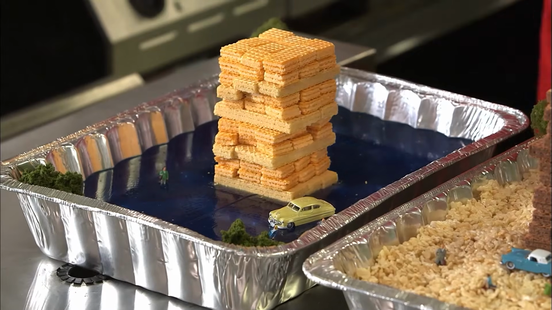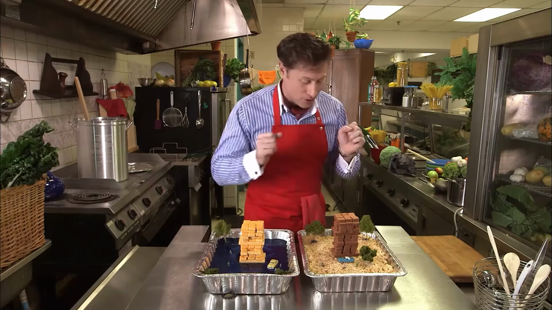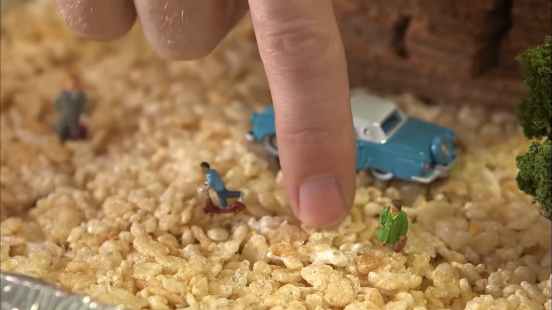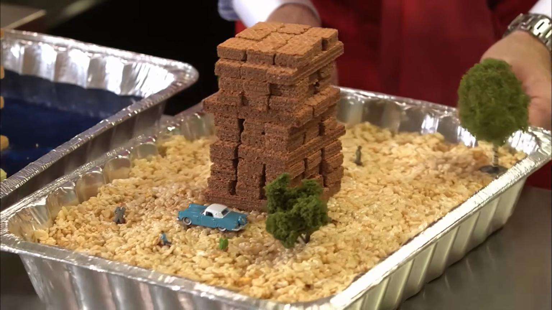But the people on Vanilla Street built in the gelatin neighborhood. And the people on Chocolate Street built in the crispy rice part of town. Exciting. Now, here comes the earthquake. Oh no! Oh, it's shaking!